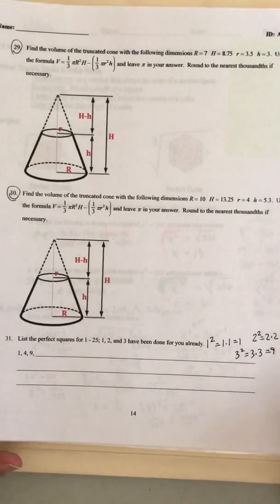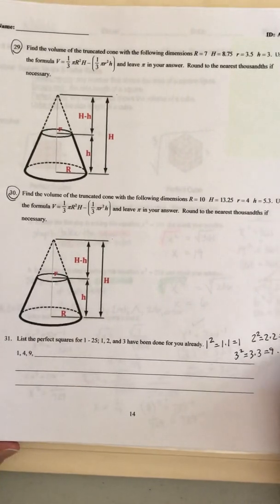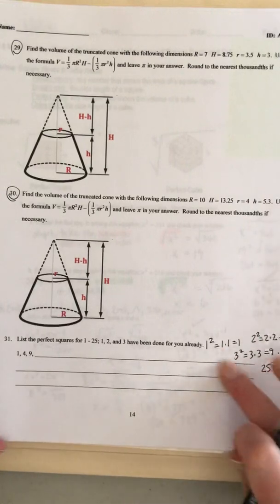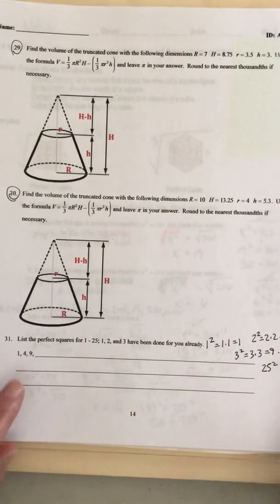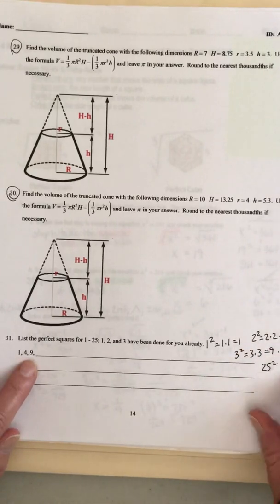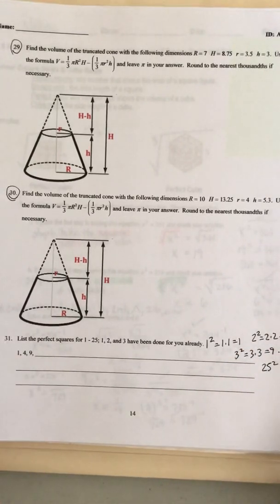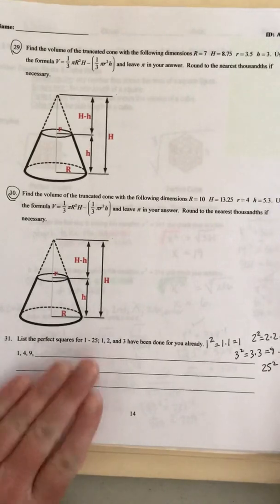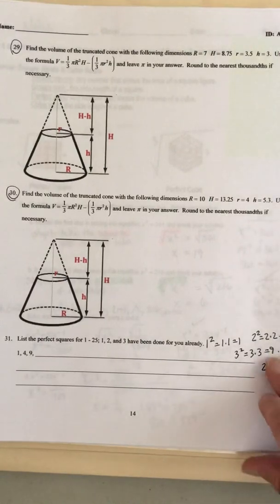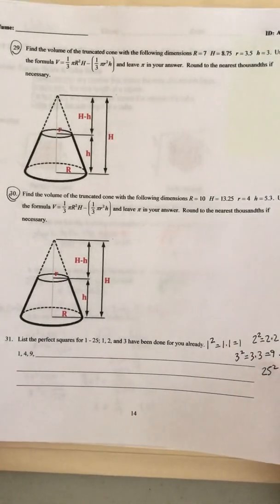So you're going to continue doing this, okay? You're going to continue doing this all the way through to 25 squared, okay? You do not have to show this work. You just have to give me the answer. So 1, 4, 9, okay? All the way through to 25, okay? You should end up with 25 numbers on this question here. And you know what they are already. We've done them in the lesson as well as the MGSA.